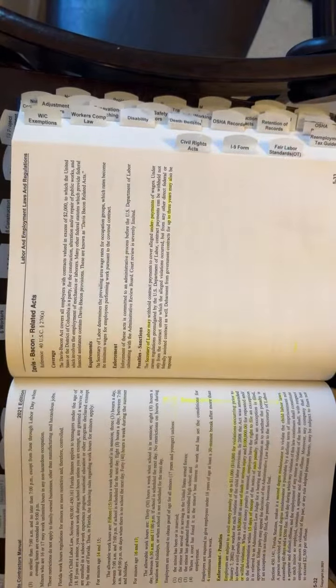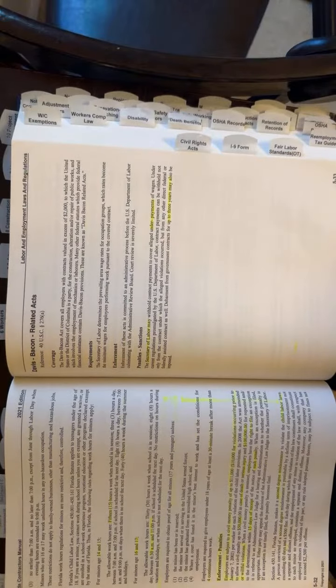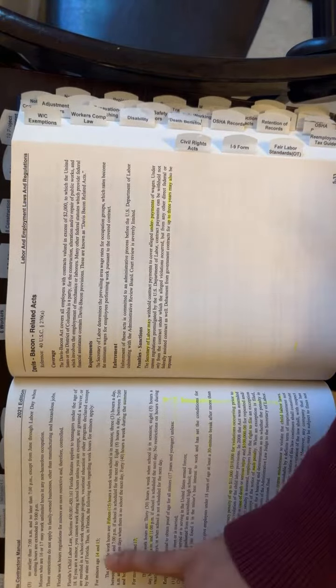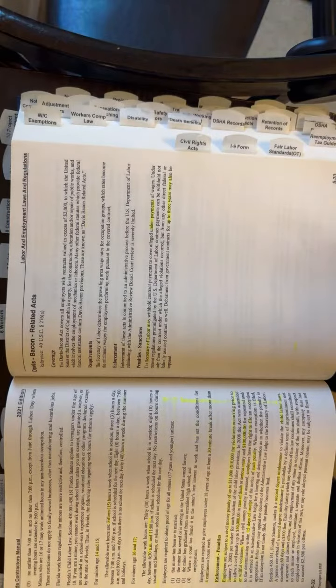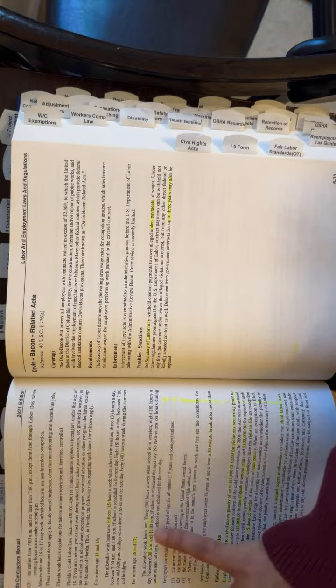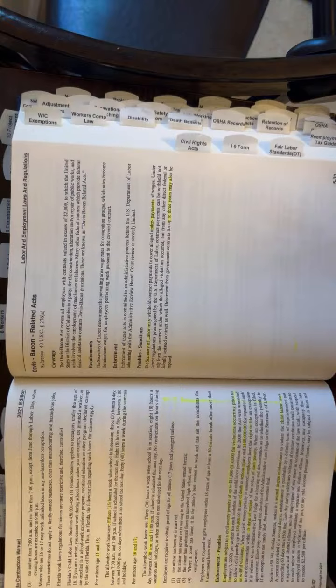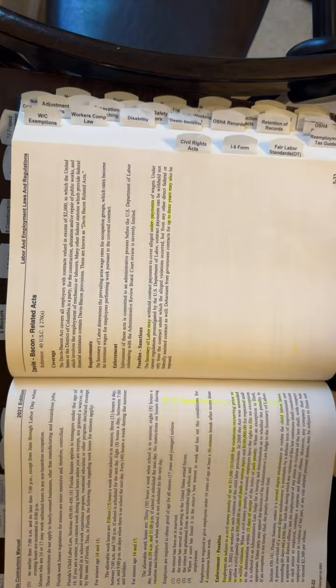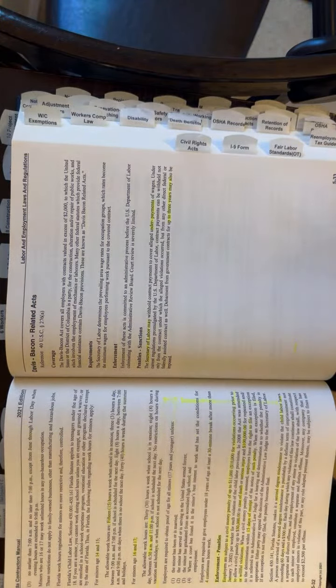Next page, 532. For minors age 14 and 15, the allowable work hours are 15 hours. For minors age 16 and 17, allowable work hours are 30 hours a week, 8 hours a day, between 6:30 a.m. and 11 p.m. They're also going to ask you about the timing, so make sure you guys have these timings highlighted.